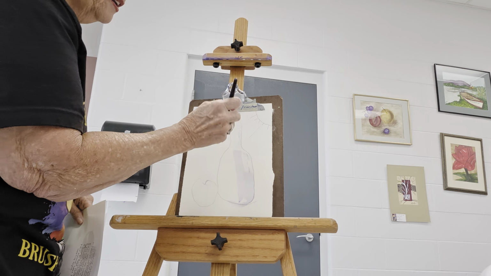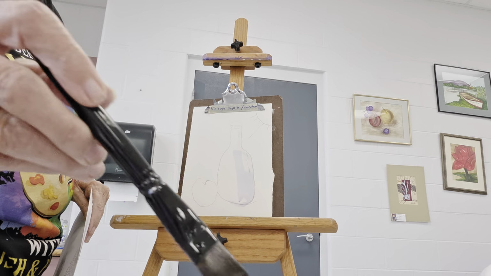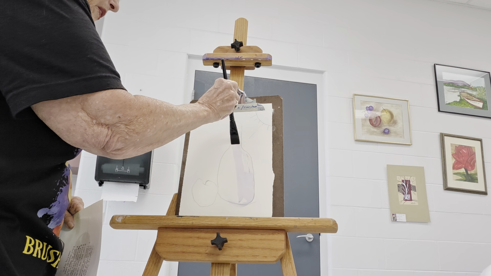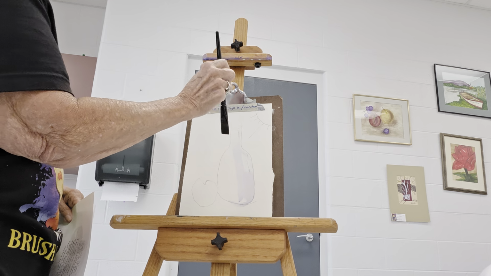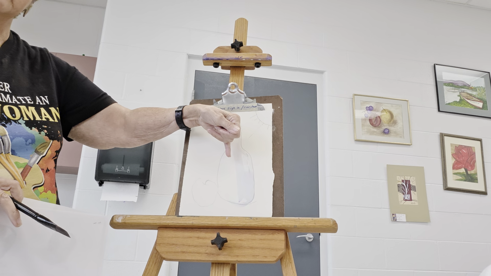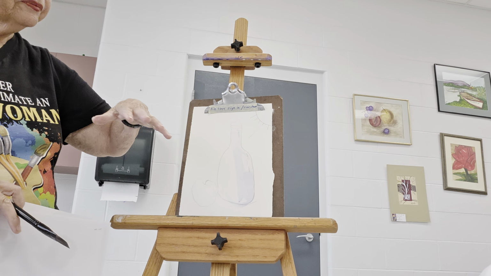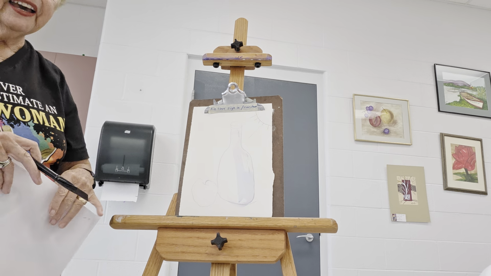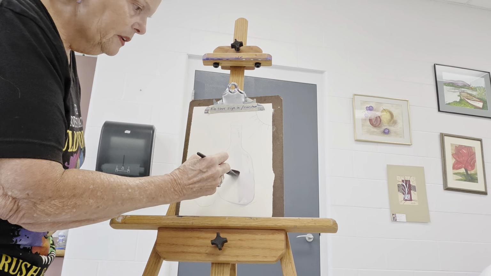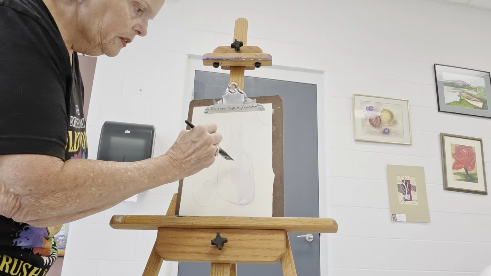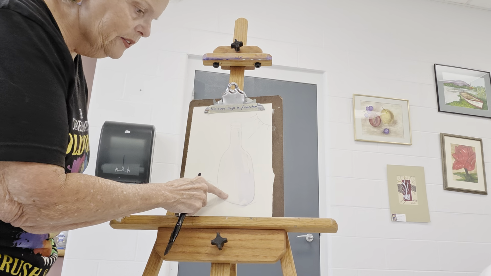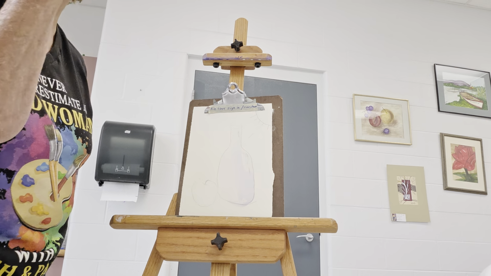Now, as it comes up the bottle, guess what? It's going to turn again. So I'm going to make it just a little tiny bit lighter. I added just a little bit of water to this and brought it up. Now you start seeing a difference between here and here, right? That's why the value scale is so important. So as it comes down in here, I'm going to do this half tone up into here, just to wet the paper. And I'm going to leave a little bit of white down in here, just a little bit.